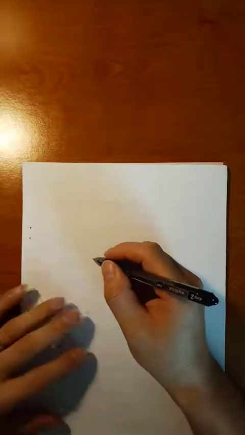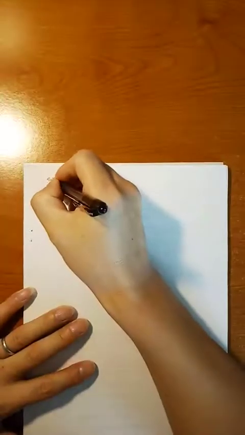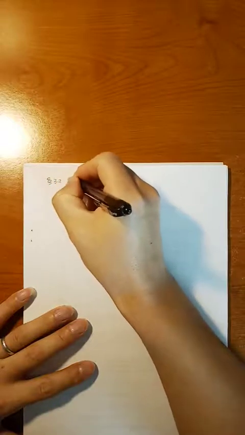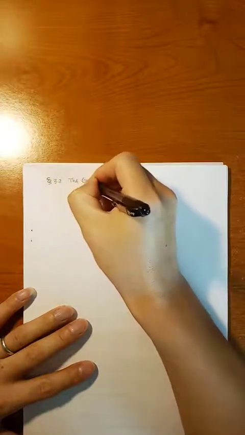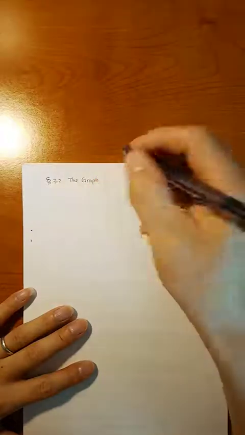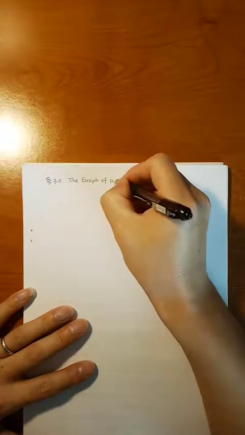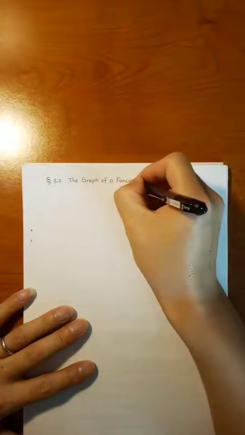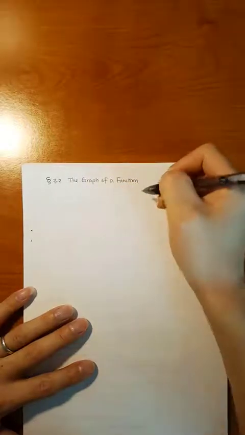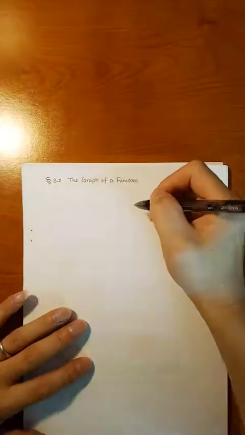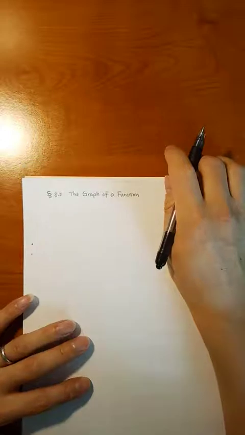Okay, in this section, we're going to talk about the graph of a function. Graph of a function. So what is a graph?